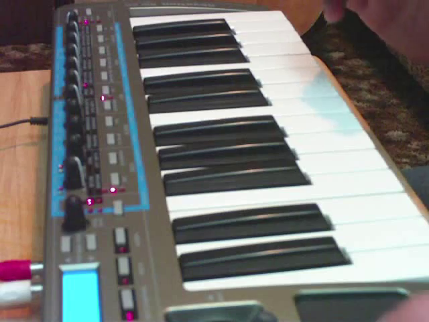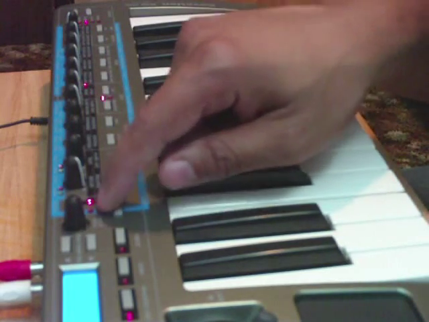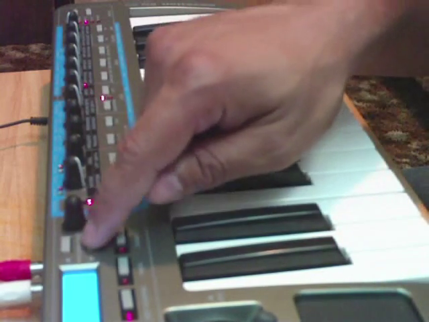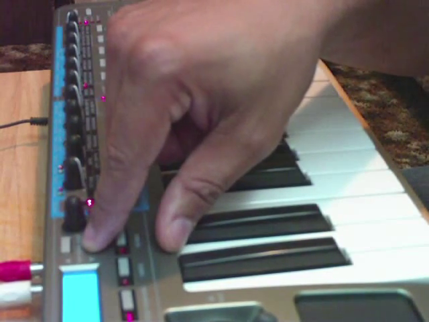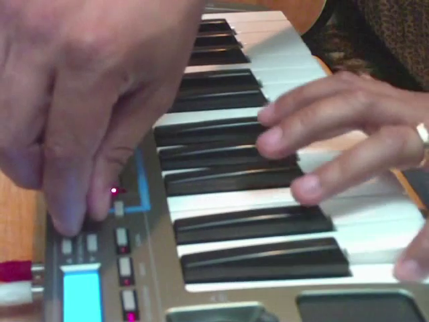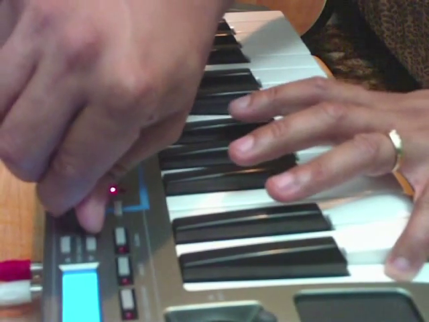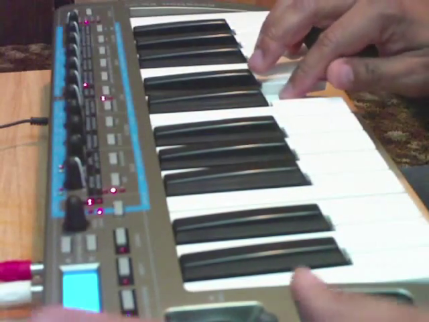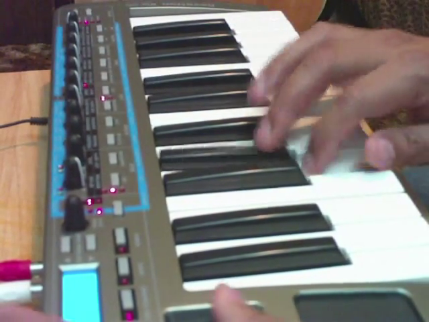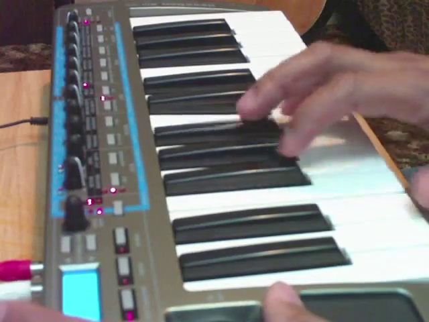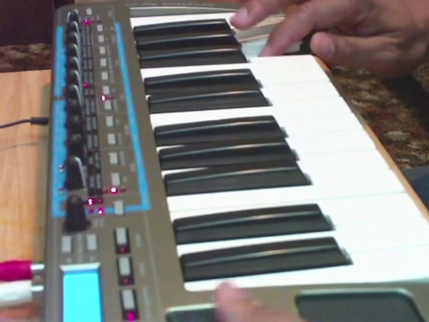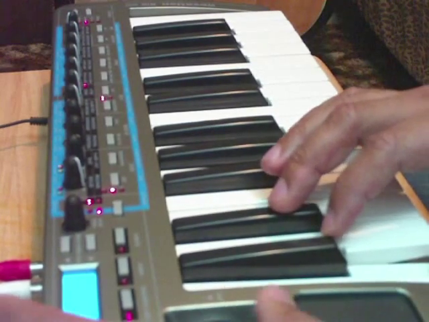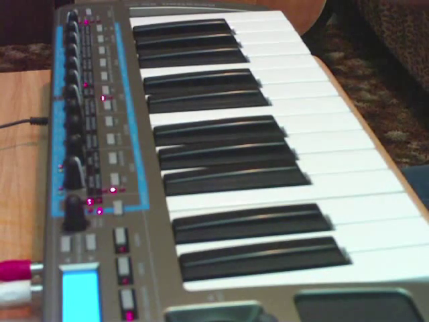Let's see. Actually, I'm going to go back under this menu here. I want to do something else now that I think about it. I'm going to go back under the oscillator section, and I'm going to adjust the portamento. So you see, it's not very difficult at all.